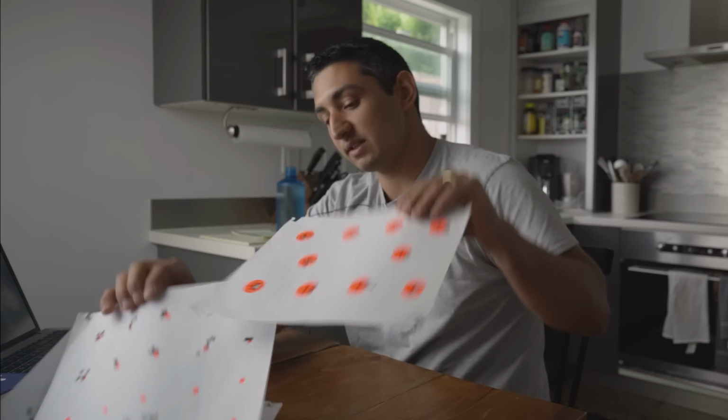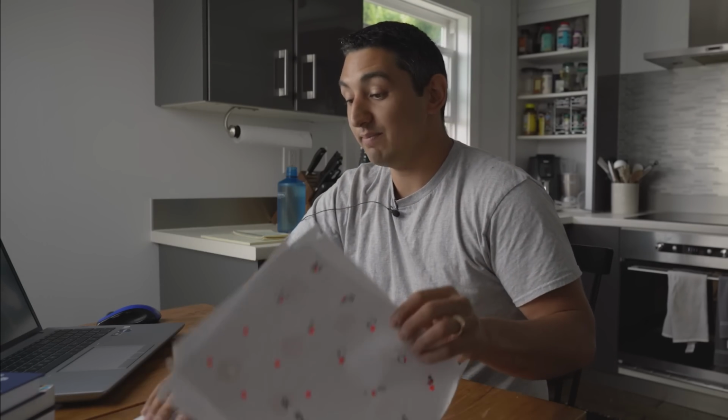And these are the targets from all this testing. I measured the group size, and I ended up with 38 groups, because I took 10 to get all sighted in and make sure I was good. So I have 38 groups, 190 shots.